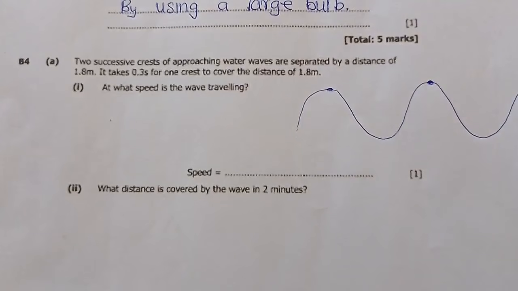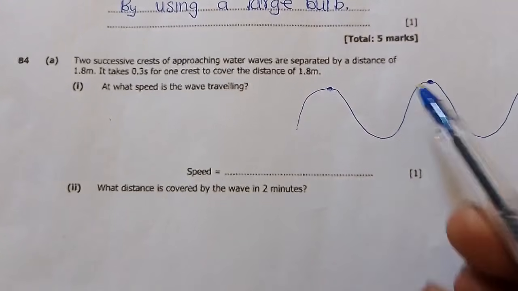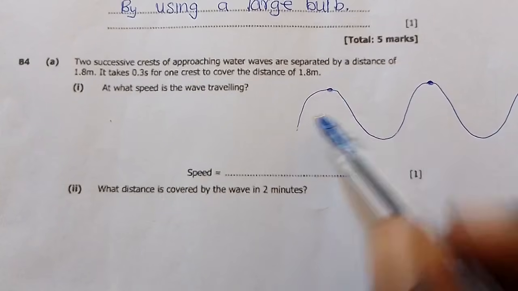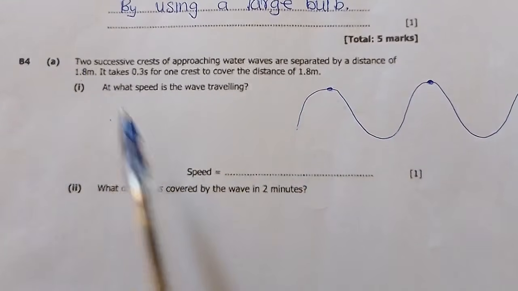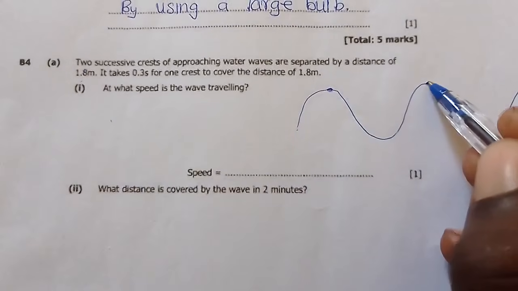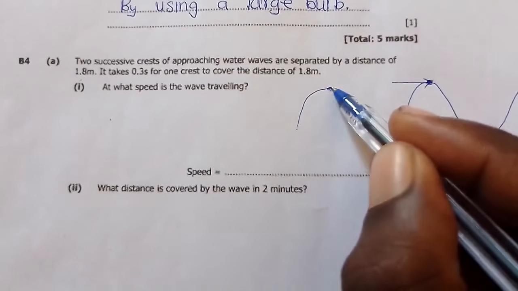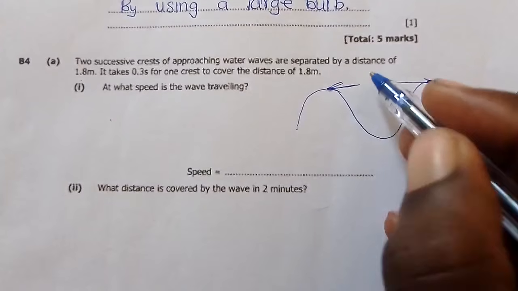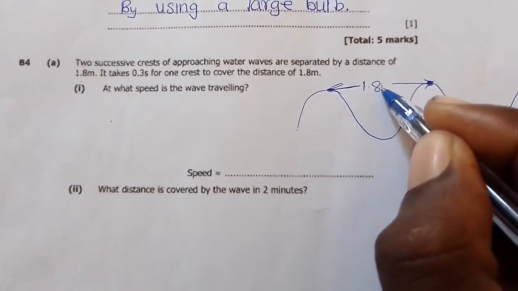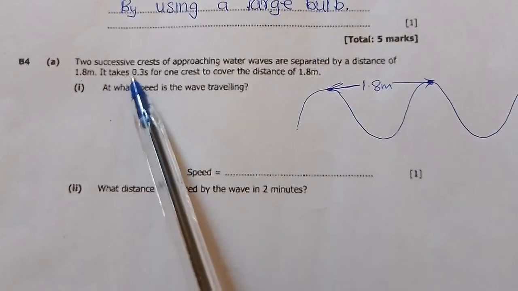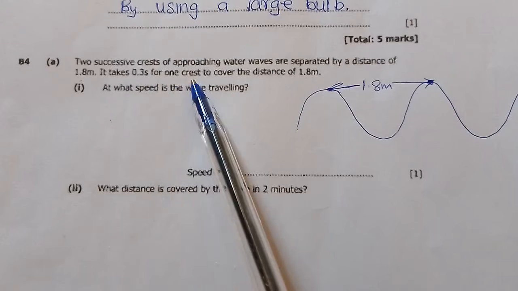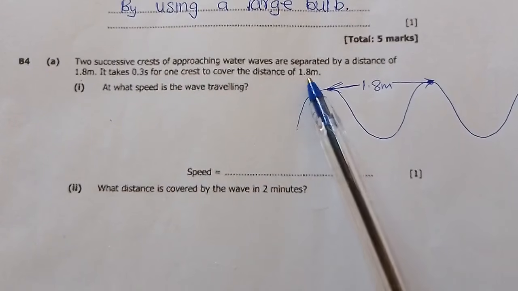This is what I'm talking about. On this distance, they're saying between two successive crests, the distance there is what? 1.8. So the distance from here to there is 1.8 meters. That is the distance between two successive crests. Then the other piece of information is that it takes 0.3 seconds for one crest to cover the distance of 1.8.